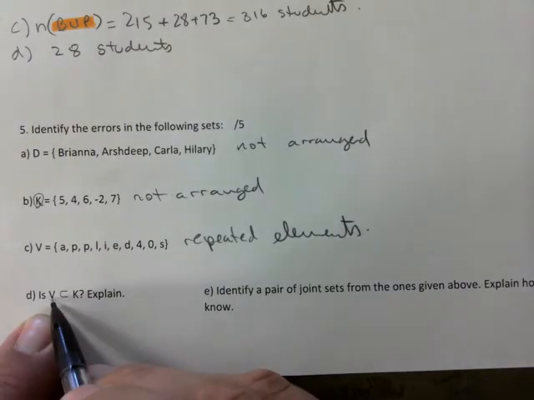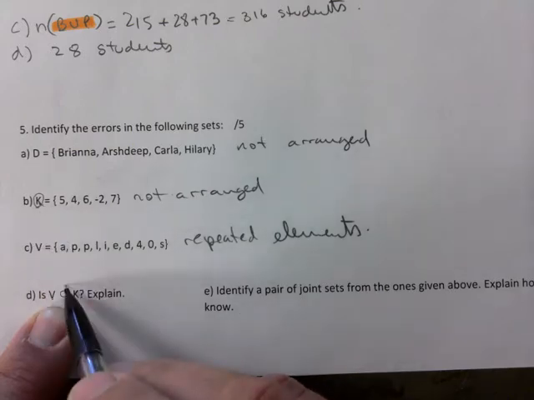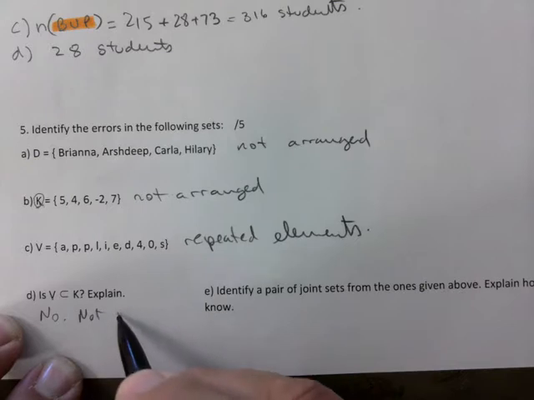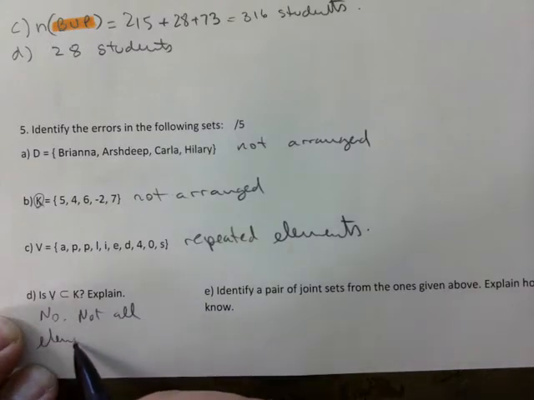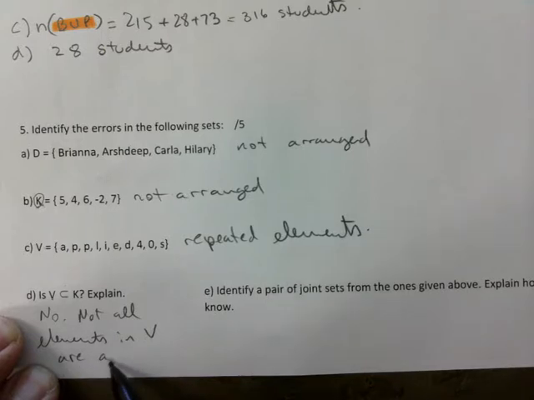Is V a subset of K? And the answer is no, right? Not all elements in V are also in K.